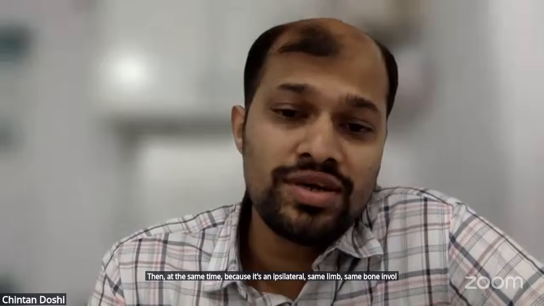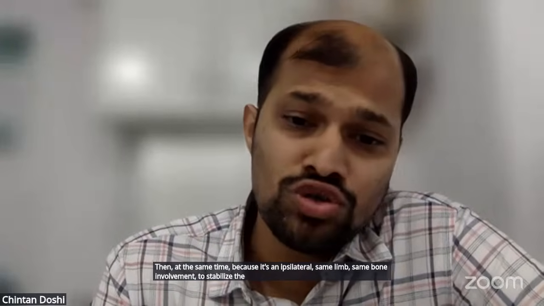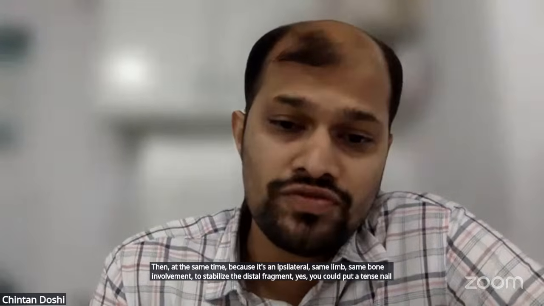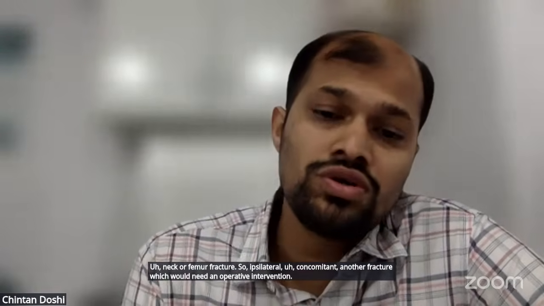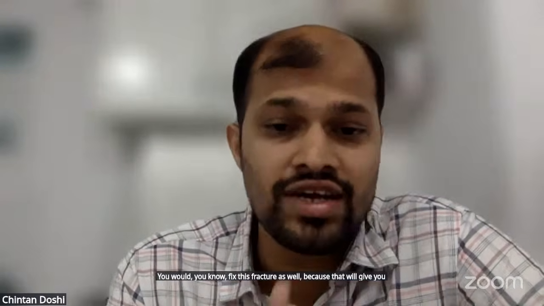At the same time, because it is ipsilateral, same limb, same bone involvement, to stabilize the distal fragment you could put a tens nail. So with an ipsilateral concomitant fracture which needs operative intervention, you would fix this fracture as well, because that will give you stability of the entire length of the femur.